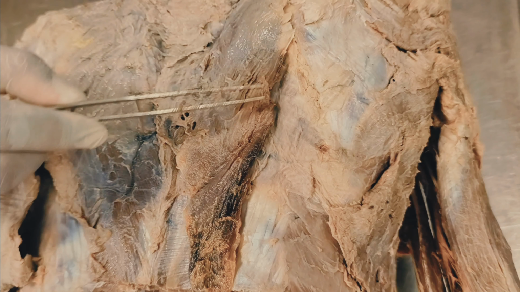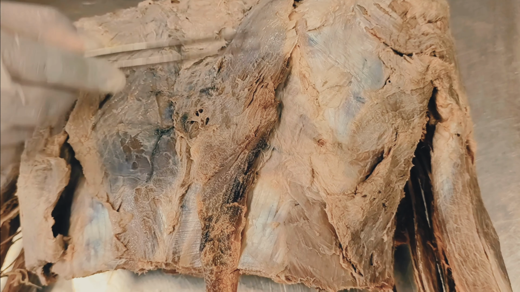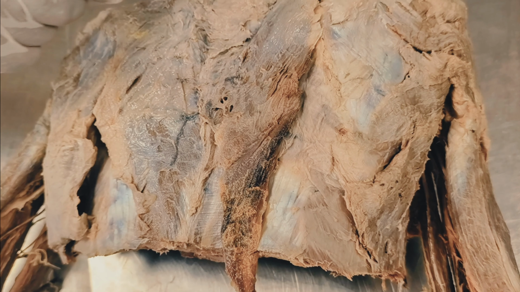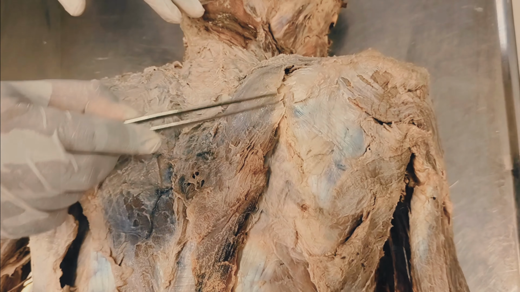The name trapezius is given when two triangular-shaped muscles, right and left, join in the midline and form a trapezium. So the muscle is named the trapezius. This is the area where you can see the trapezius.